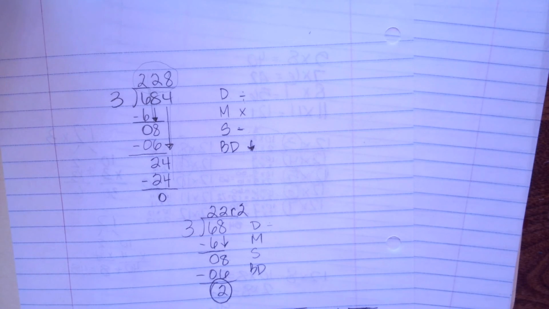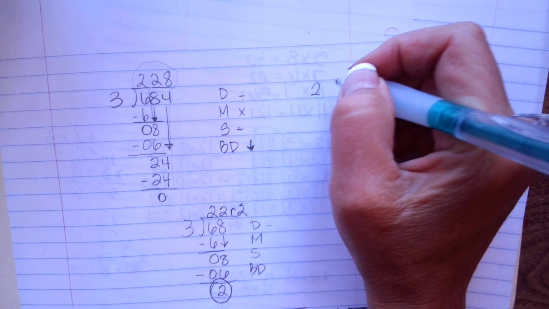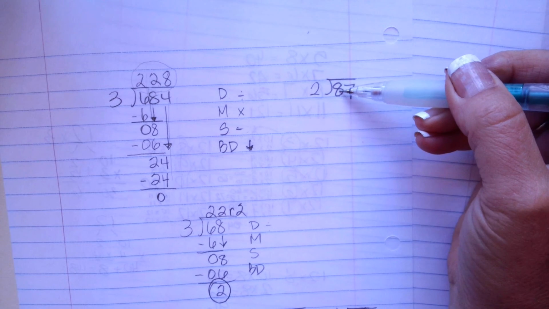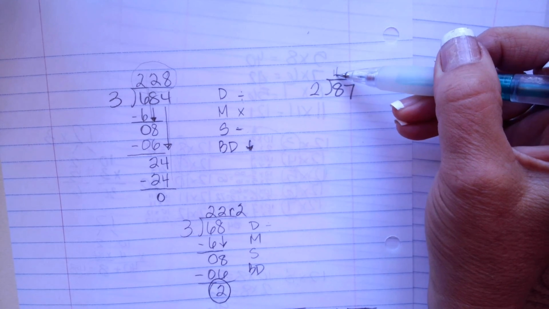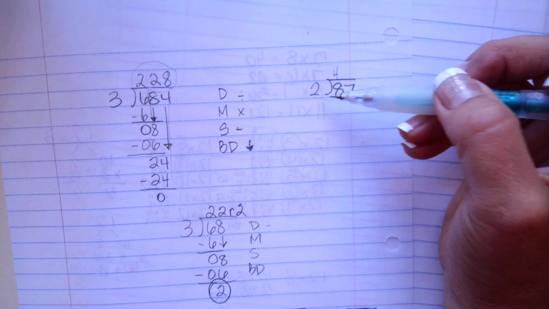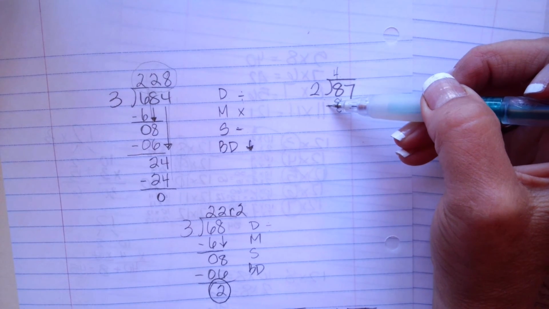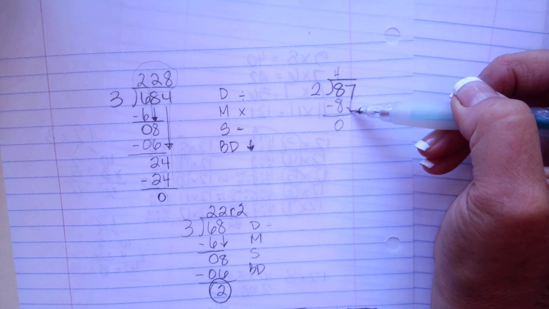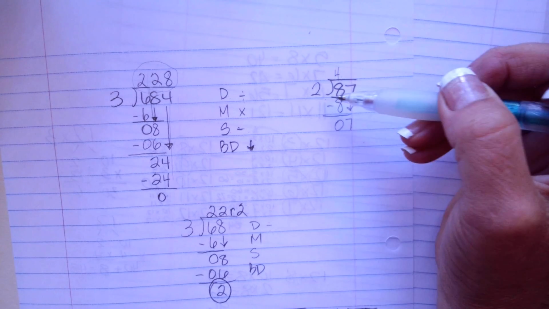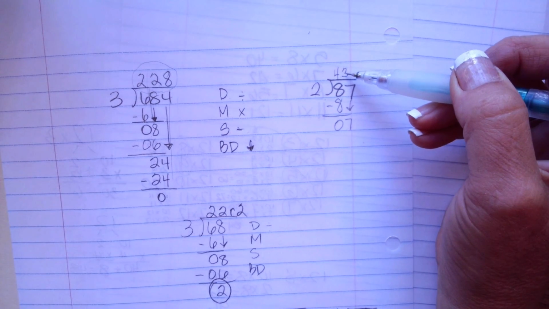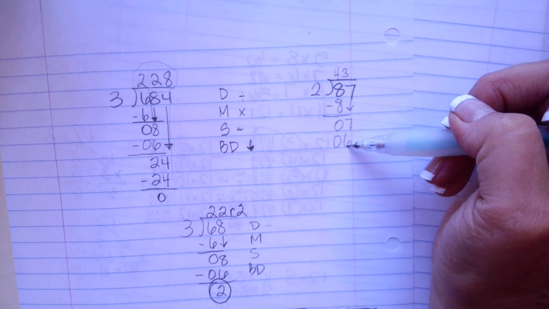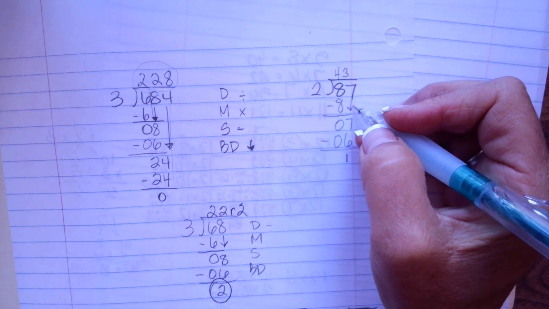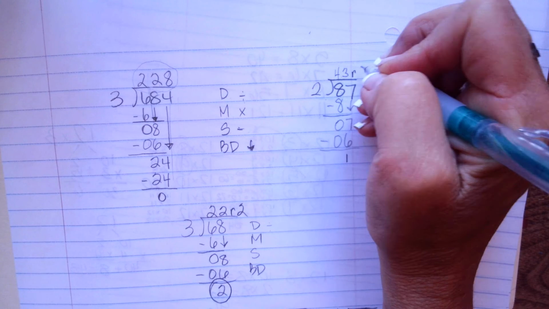And then I'll do one more example. 2 goes into 87. So we're going to do 8 divided by 2 is 4. Now we multiply. 4 times 2 is 8. Now we subtract. 8 minus 8 is 0. And then we bring down the 7. 7 divided by 2 is 3. 3 times 2 is 6. Then we subtract. 7 minus 6 is 1. There's nothing left to bring down, so this becomes our remainder.